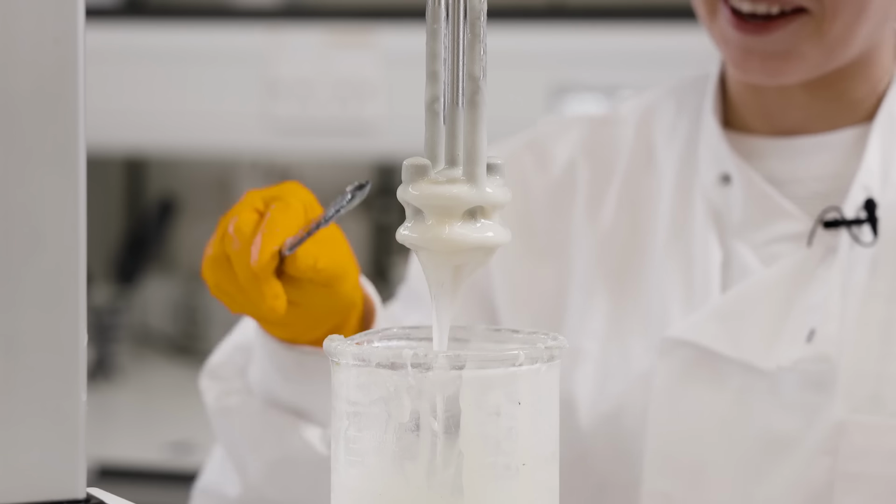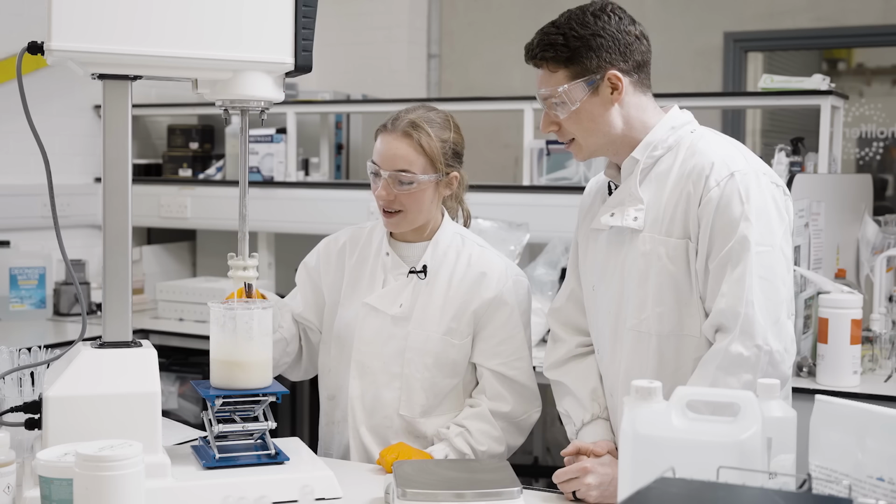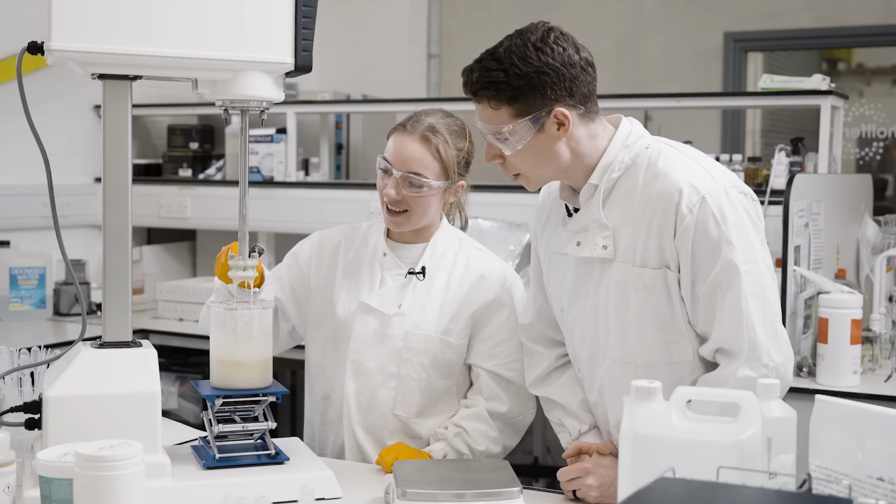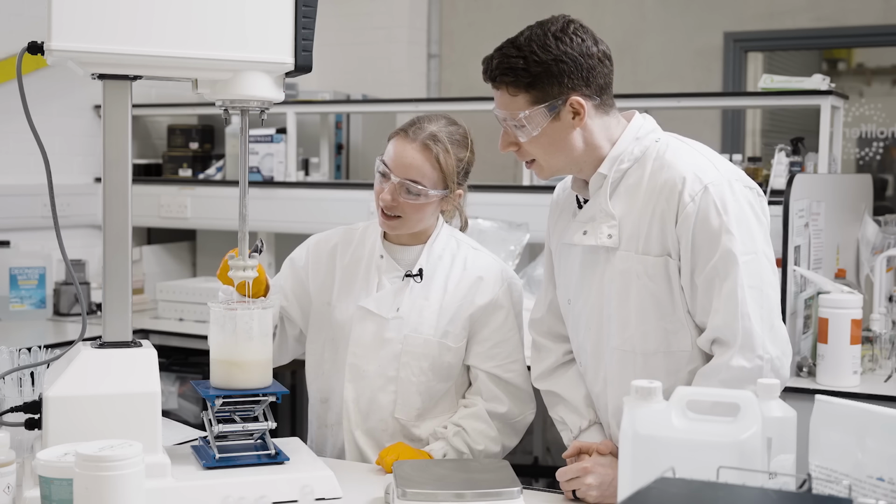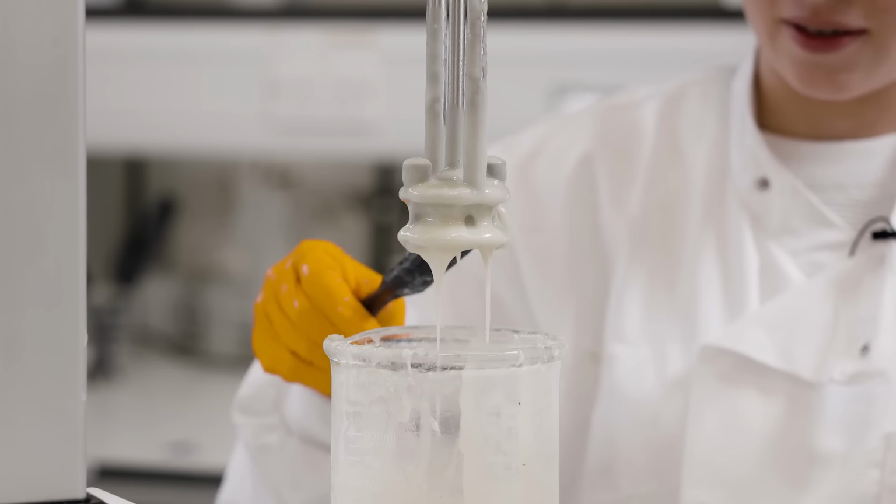And it's looking like an actual homogeneous toothpaste now. Yes, and quite glossy toothpaste as well. Yeah, it's really glossy. And it's amazing, there's no aeration at all, really.